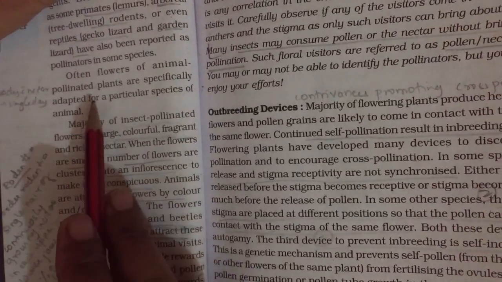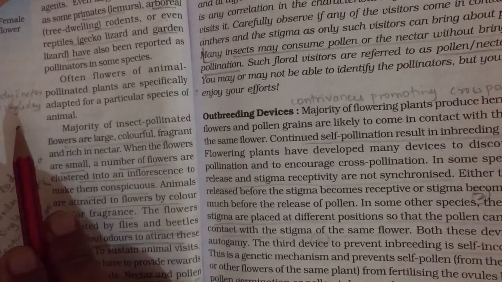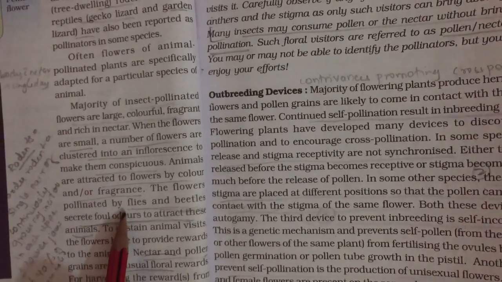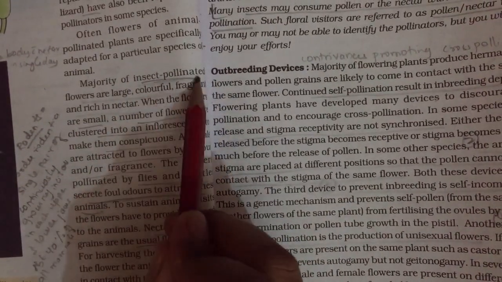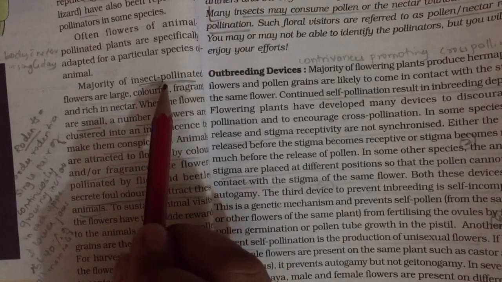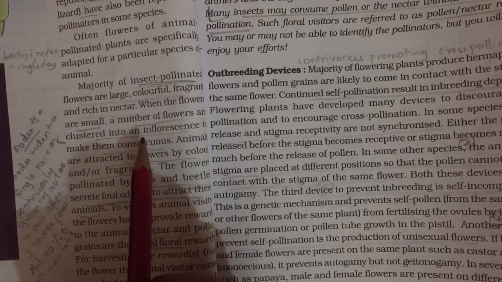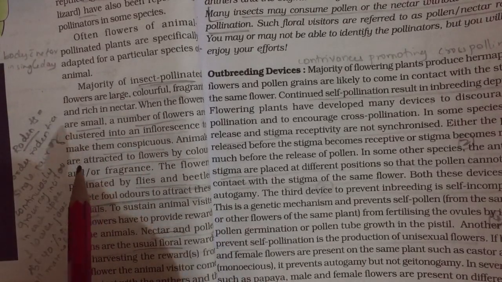Often flowers of animal pollinated plants are specifically adapted for a particular species of animal. As there are adaptations in wind pollinated and water pollinated plants, there are some adaptations in these too. I shall talk about that. So this is about insect pollination. NCERT textbooks do not have direct information. We have to search for it, and after searching you will get some information. It has indirect information, not completely direct.